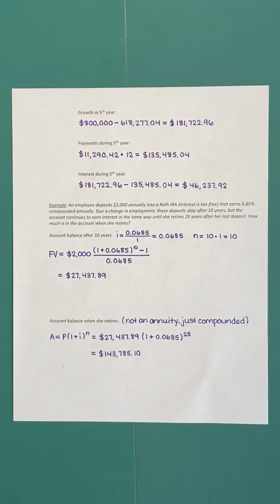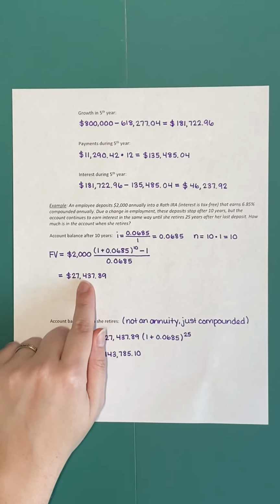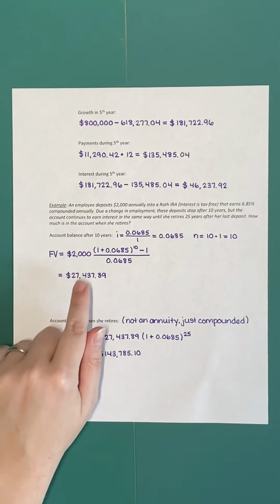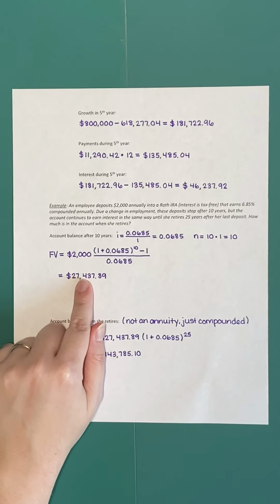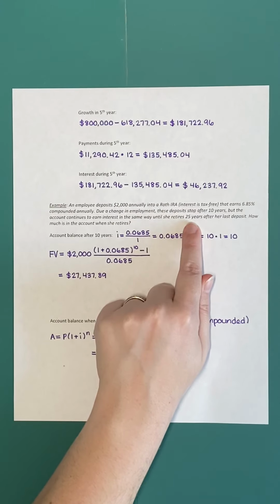Now, what's happened? She's made all of those payments, she's made 10 payments, and the deposits stop. But again, she's keeping the account. Nothing in terms of the account changes. It's just she's not adding any of her own money to it. So what we can now do is think of this as the principal for our next calculation. This is where we are. This is how much money is in the account once we look at the next 25 years.